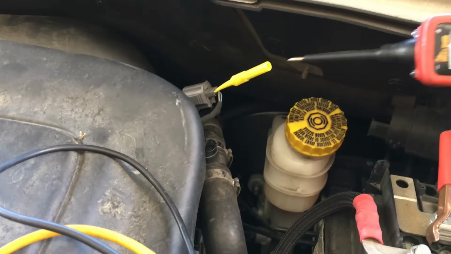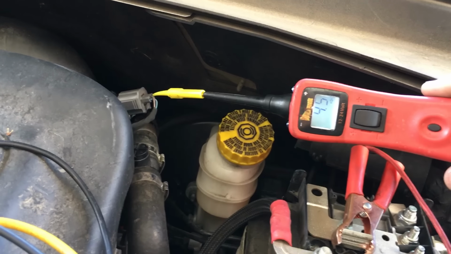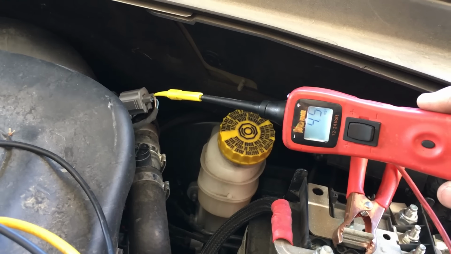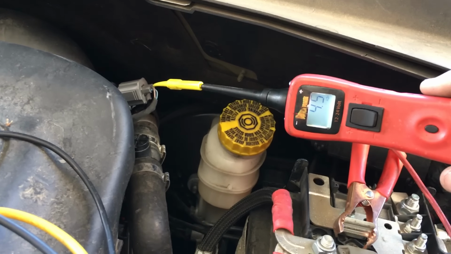Let's go ahead and check the other side, which is the brown and white wire. That should be the sensor ground. And if you look at my power probe, my meter, it says 4.5 volts. So this is definitely a problem with the sensor ground. I'm going to disconnect this.